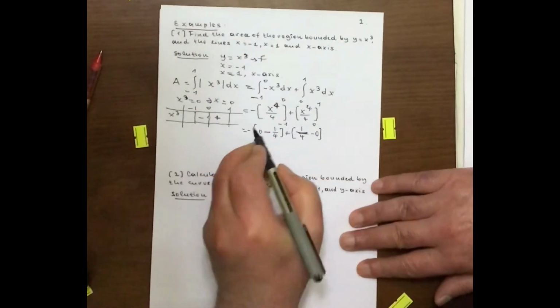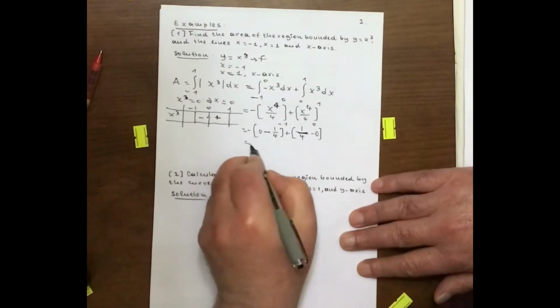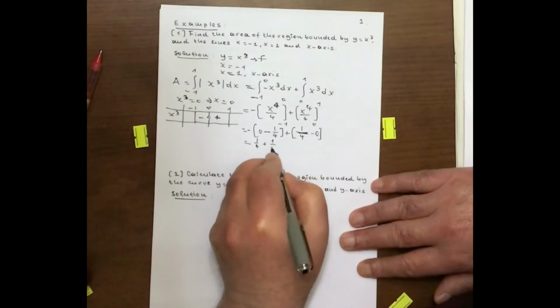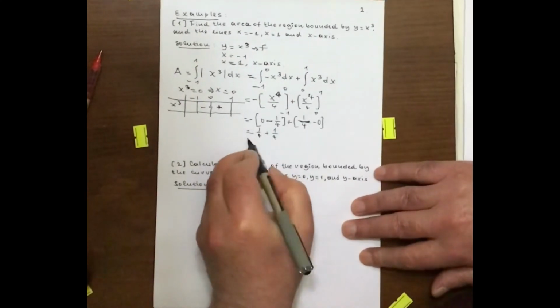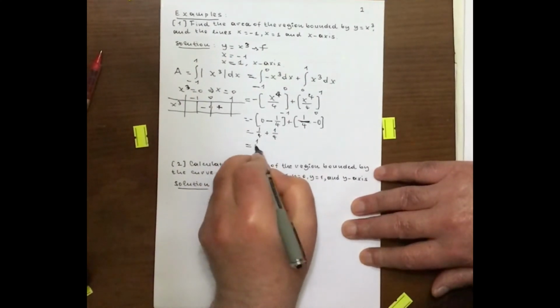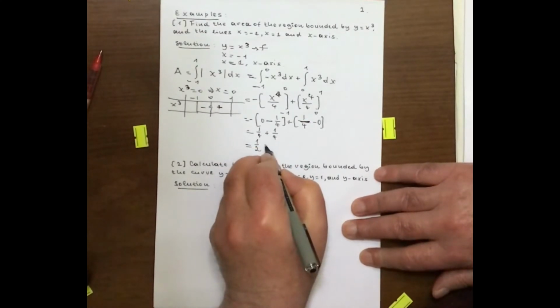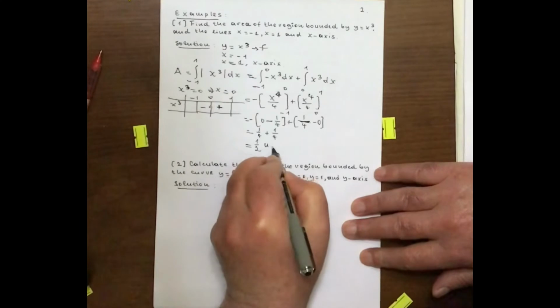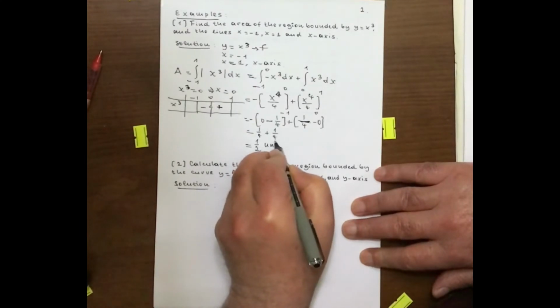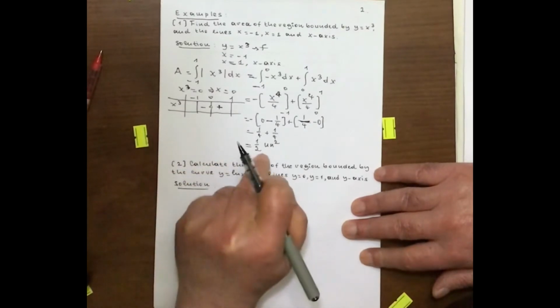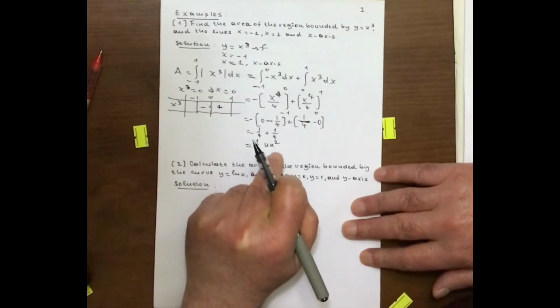Minus minus 1 over 4 plus 1 over 4 is 1 over 2 square units. The area is half square units.